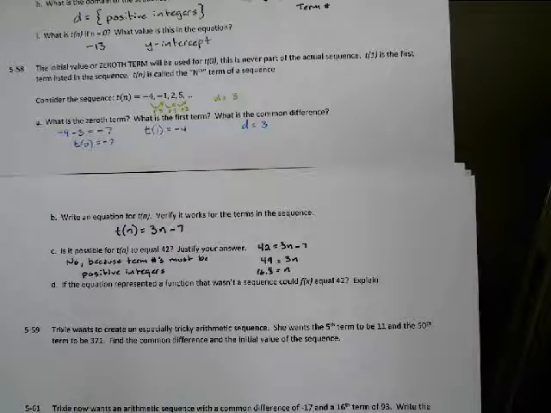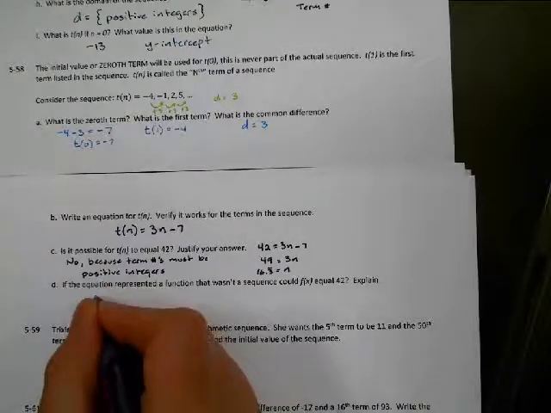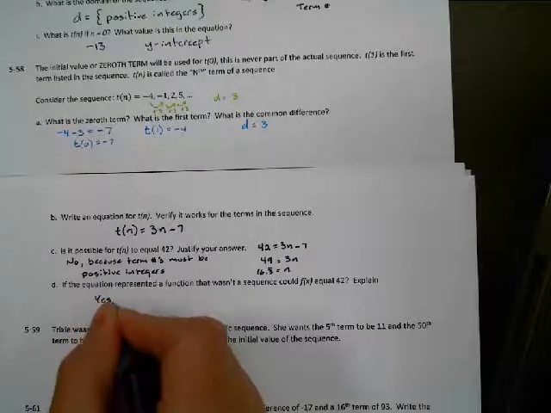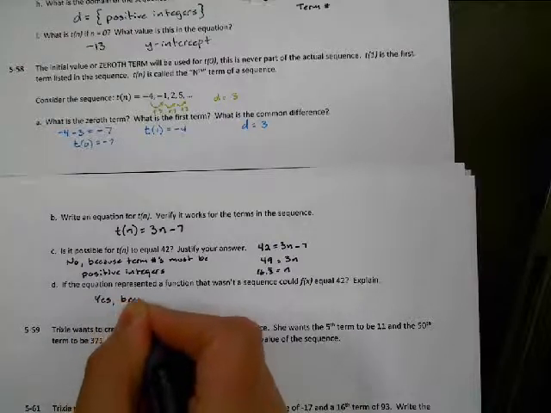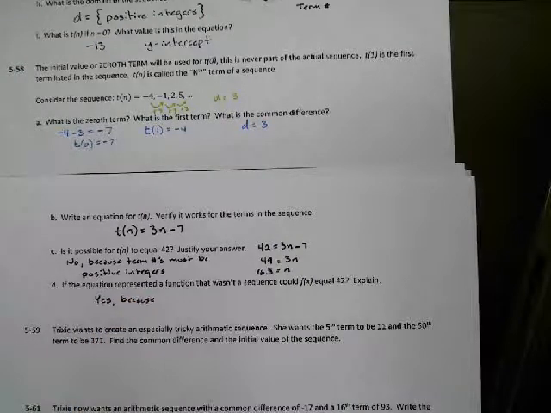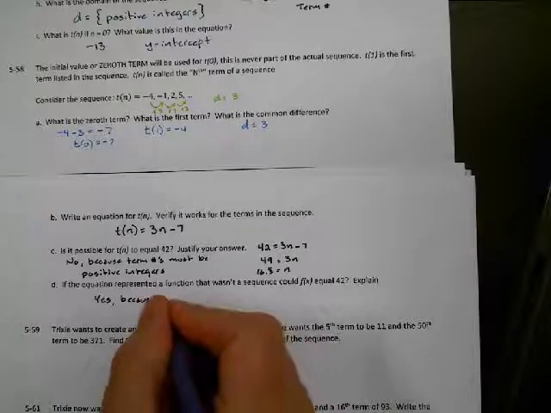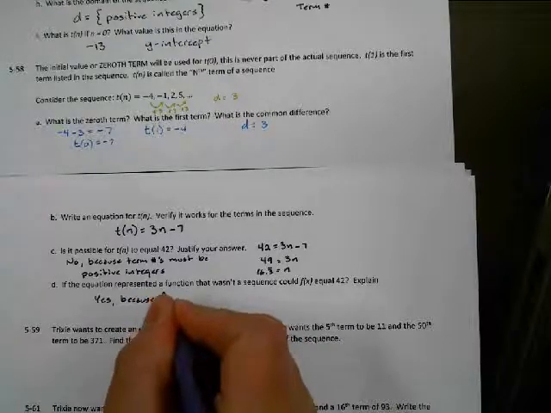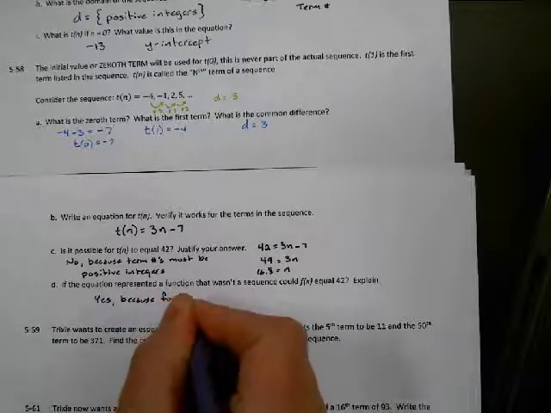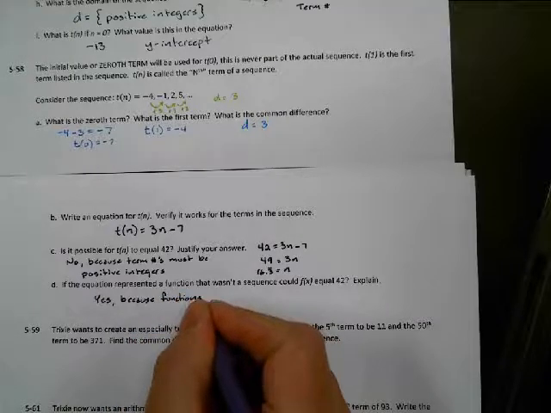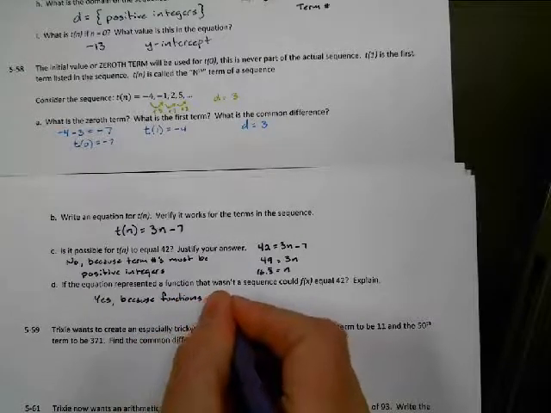All right, if this were an equation, could f of x be equal to 42? Yes. And we just said why? Because equations or functions can be any value.